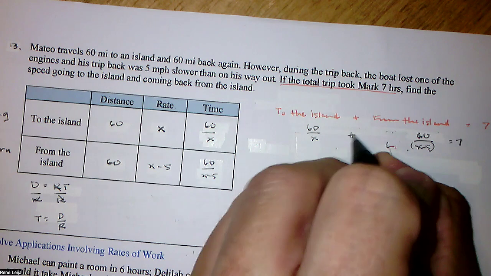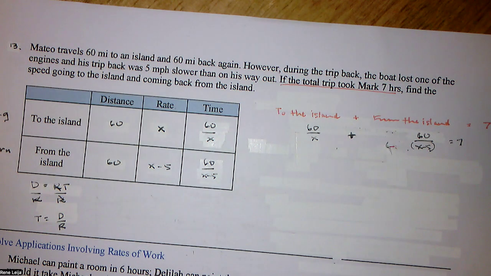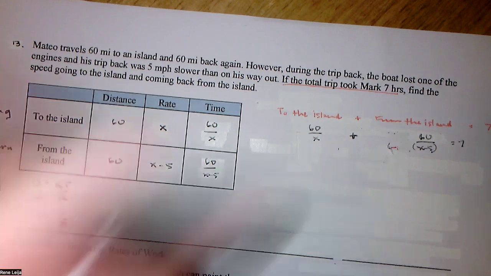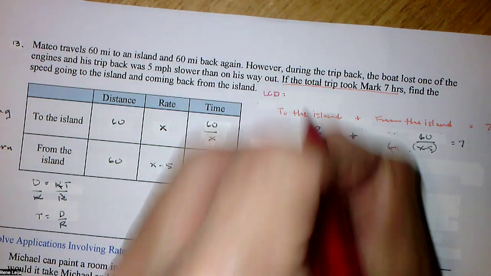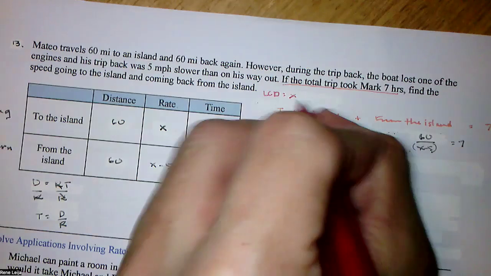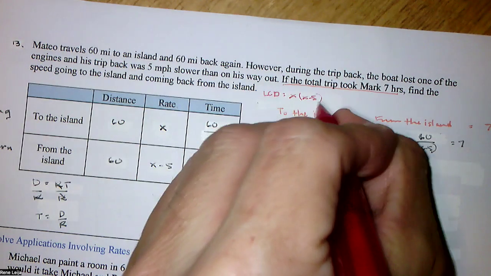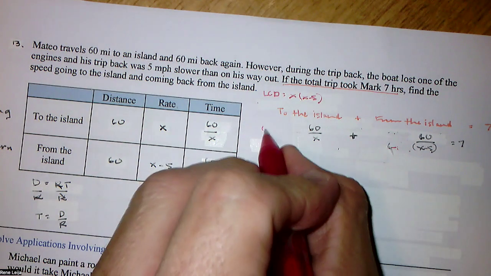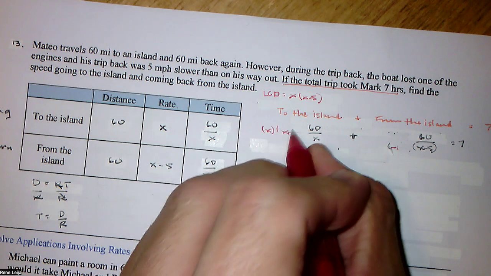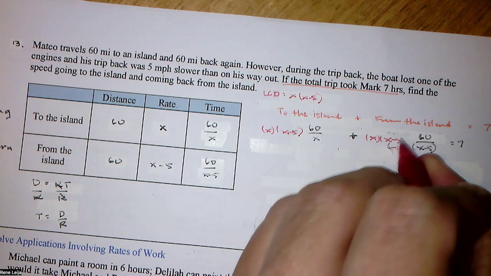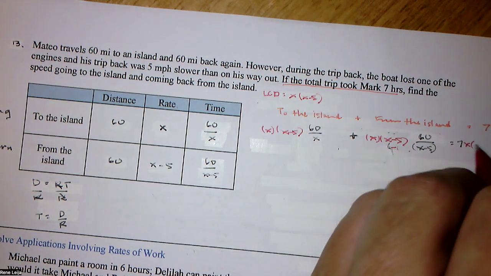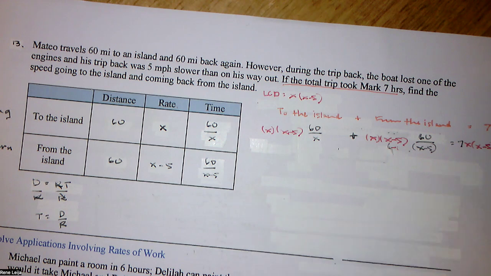So now our LCD, we're going to pick up everything we need. I need an x and then I need an x minus 5. So I'm going to multiply everybody by x times x minus 5, x times x minus 5, x times x minus 5.